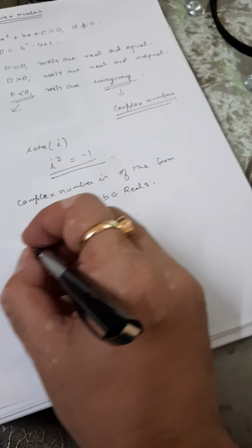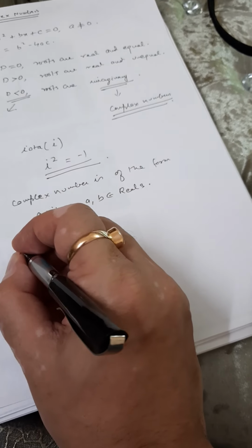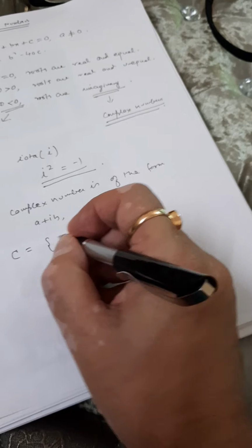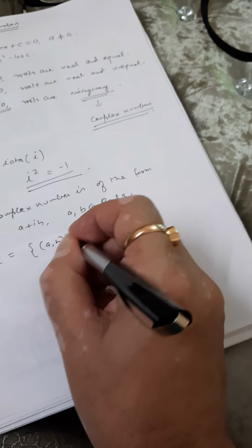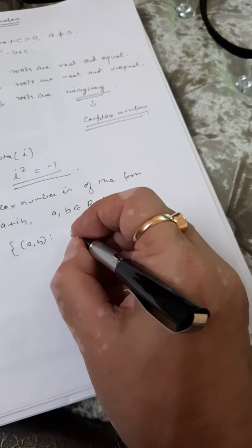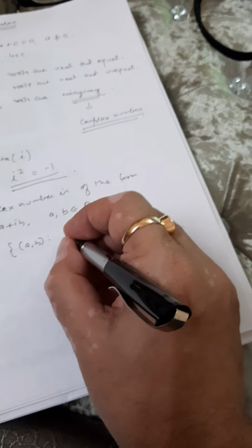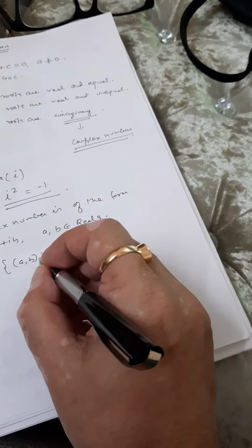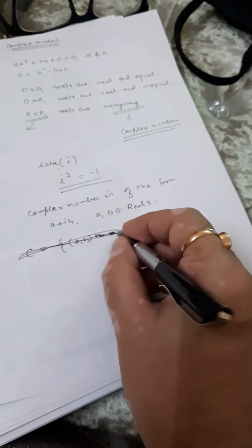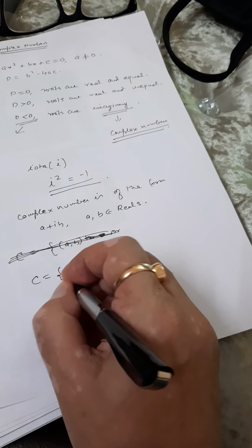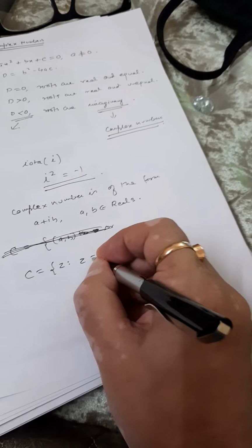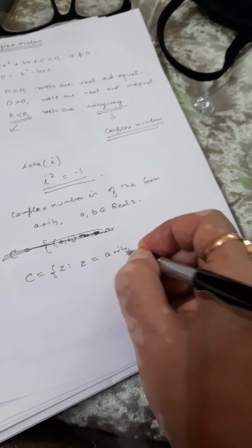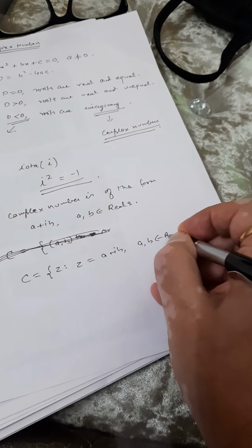So we write a set C equals the set of all those z such that z equals a plus iota b, where a, b belong to R.